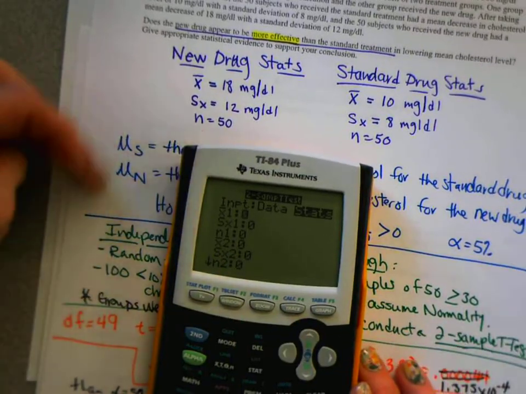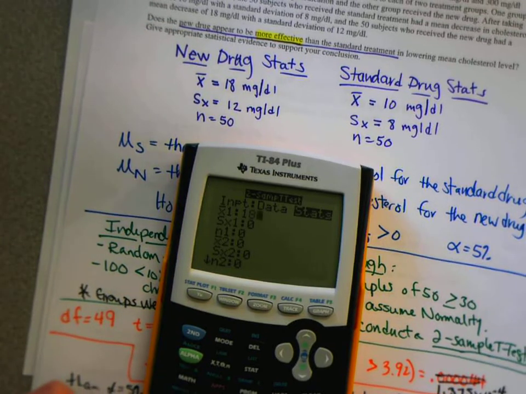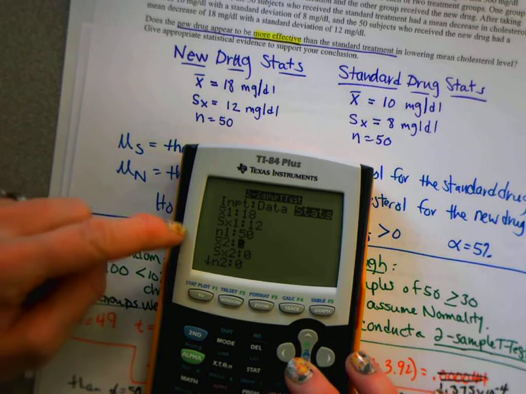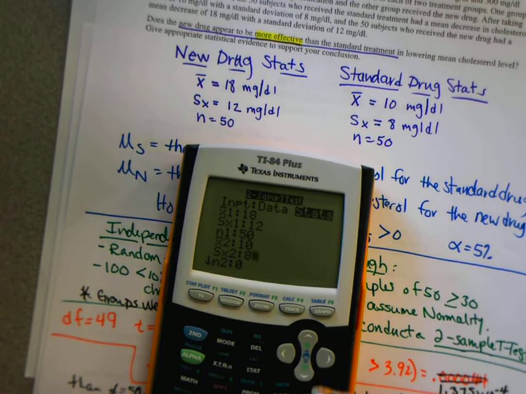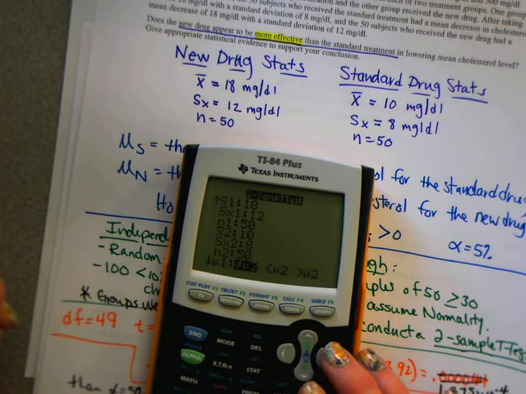So I did the new one first, so I'll put in 18 for the mean, 12 for the standard deviation, and 50 for the sample size. For the standard drugs, I did 10 for the mean, 8 for the standard deviation, and 50 for the sample size. And then the alternate is a greater than.